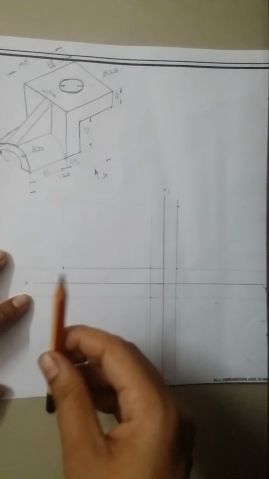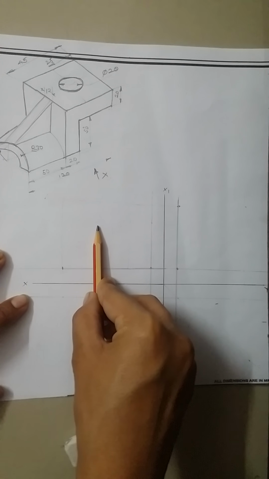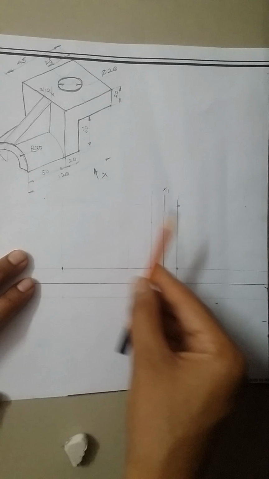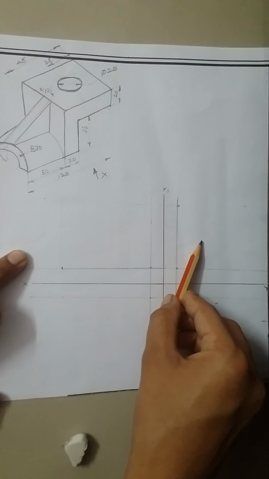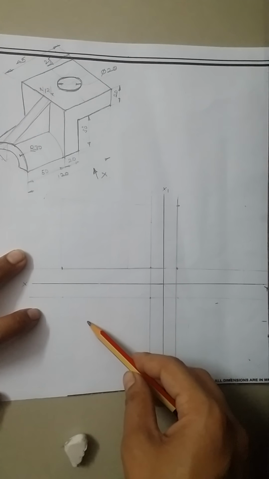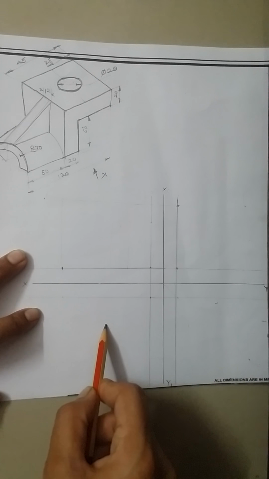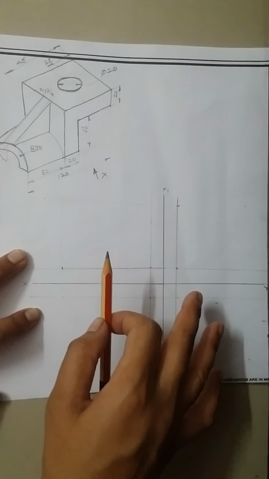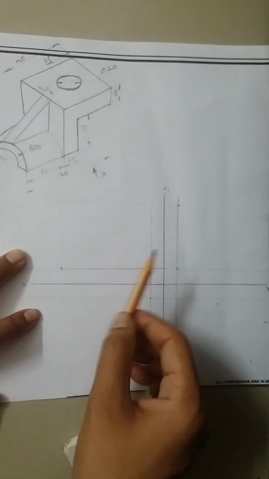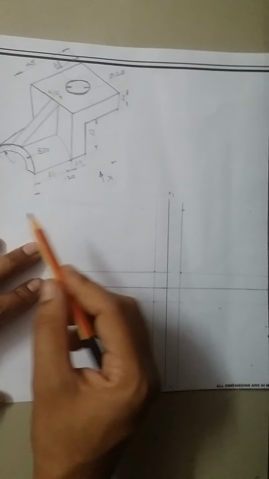So you have to draw the front view, left hand side view, and the top view. Here we'll draw the front view, and at the right side of the front view we'll draw the left hand side view, and here we'll draw the top view, because we are drawing this object by the first angle projection method. In the first angle projection method, the left hand side view appears at the right side of the object.